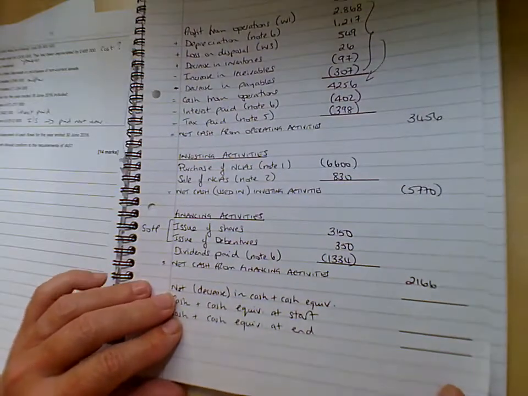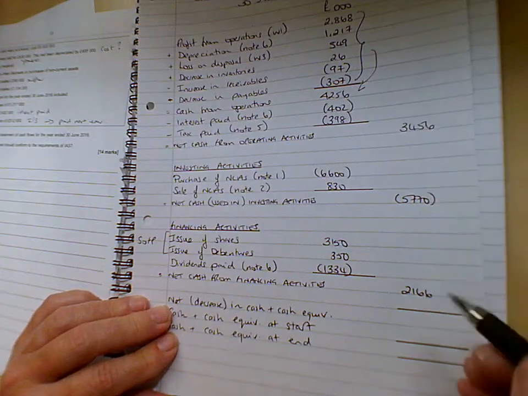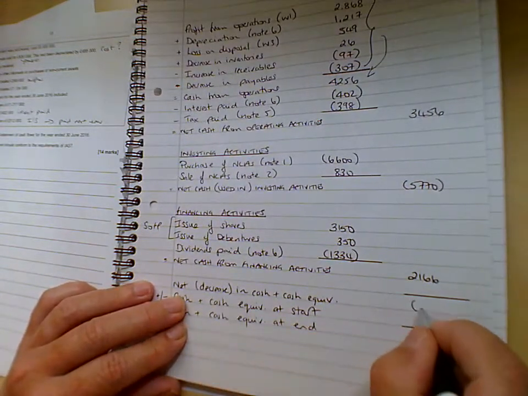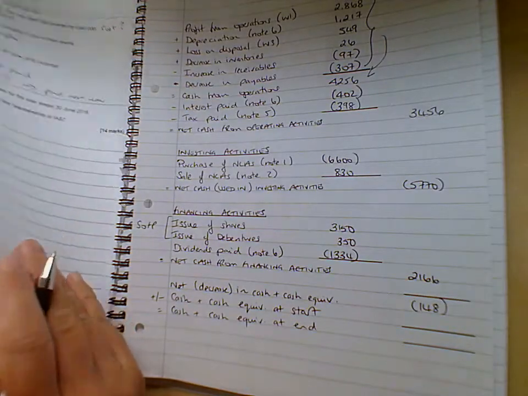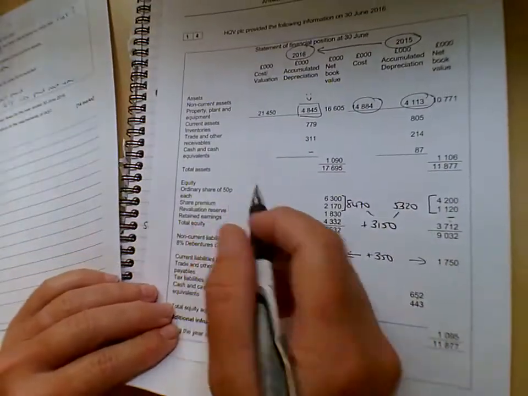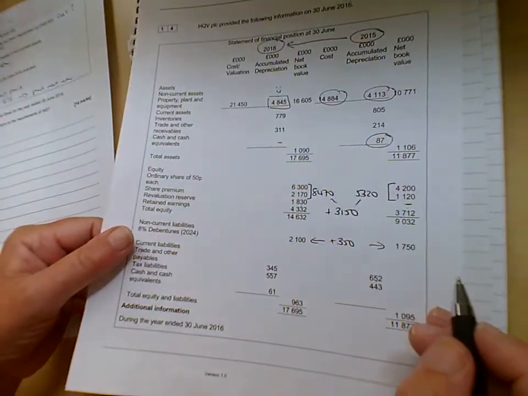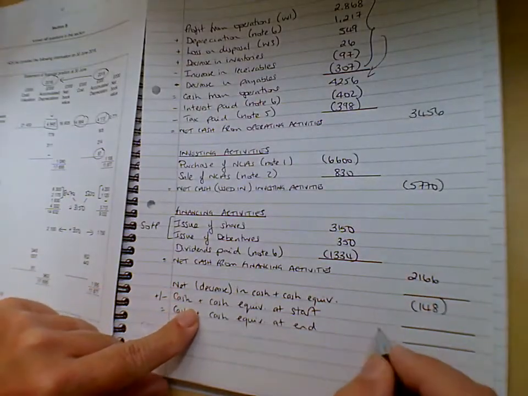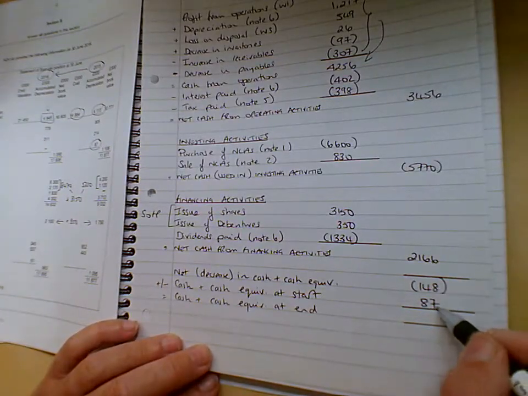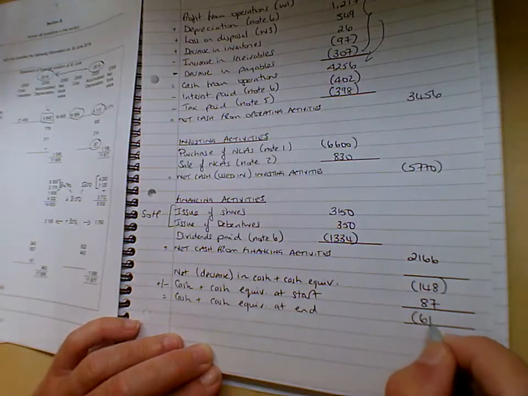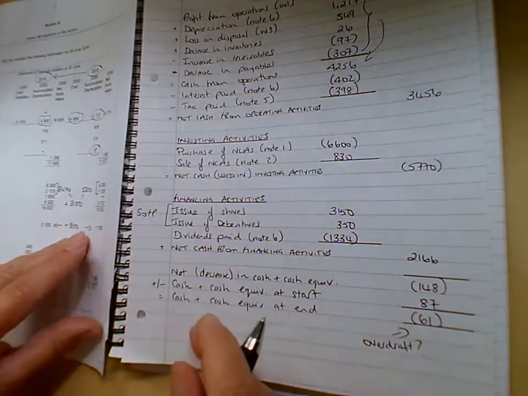Okay, so after all that, it's been quite a grueling task, hasn't it? We're going to add those three, add and subtract as necessary, and we can see that overall our cash has gone down by 148,000, and we're going to prove that by starting with the bank balance at the beginning of the year. Cash and cash equivalents at the start of the year, 87,000. So let's pop that in. Cash and cash equivalents at the start, it was a positive. Now, if we do minus 148 plus 87, we get a negative of 61. So let's check that. That should be an overdraft of 61,000.